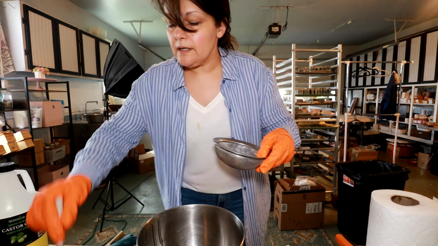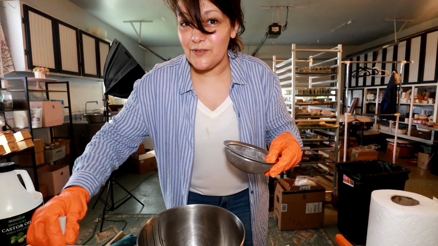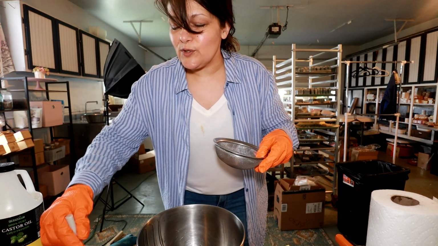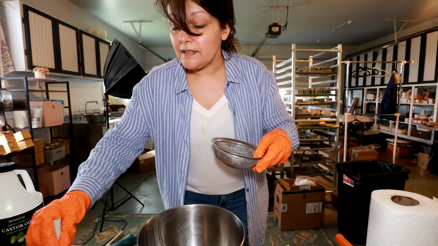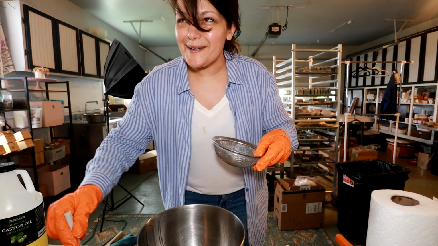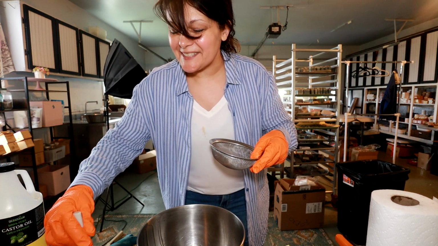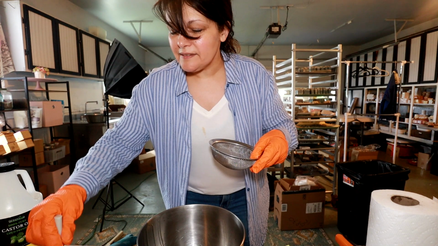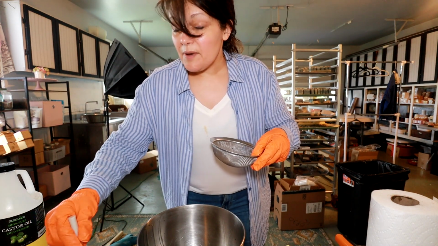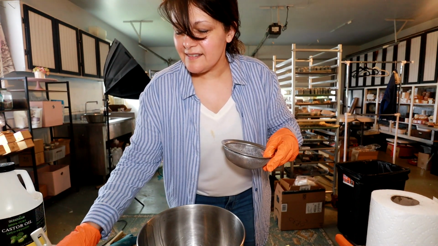What I'm pouring in here is my yam cream infusion, or my yam infusion. I infused olive oil with yam cream and our yam botanicals, like the dried yam, and also some other beneficial herbs.